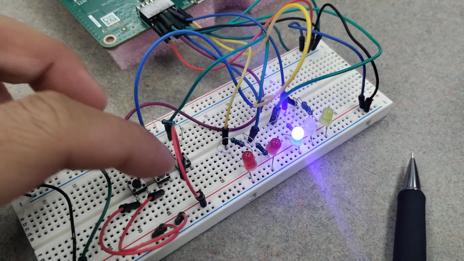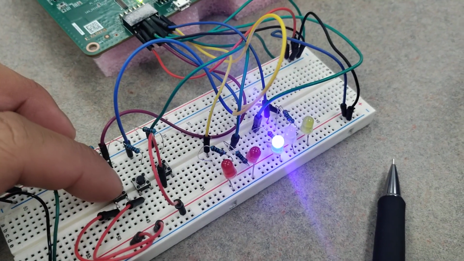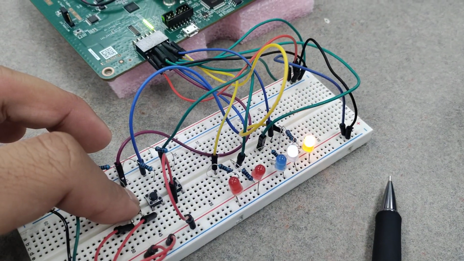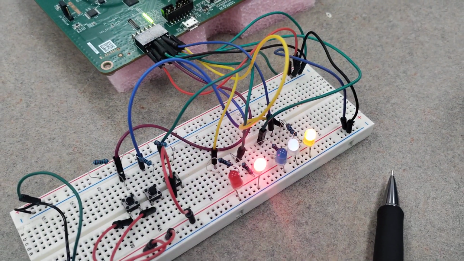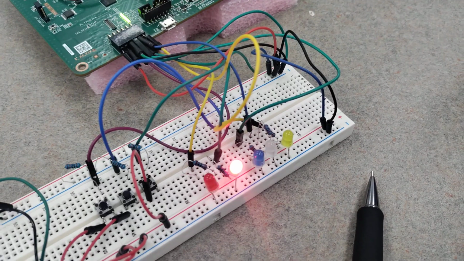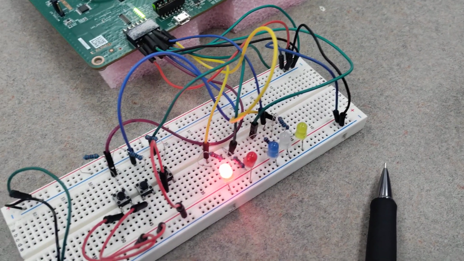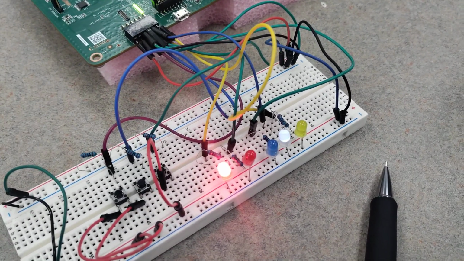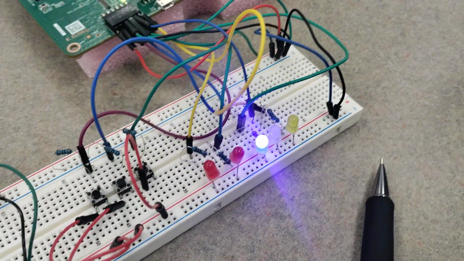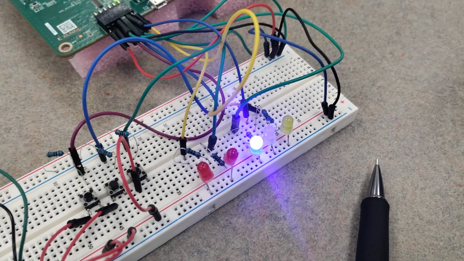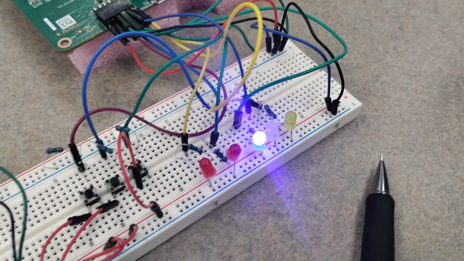Now we represent floor 2. So going to floor 2, the elevator turns on, the door opens, and then we're going back down. The door closes, we go down, and now the LED has turned on, so that means the door is open. So we're going up and down.